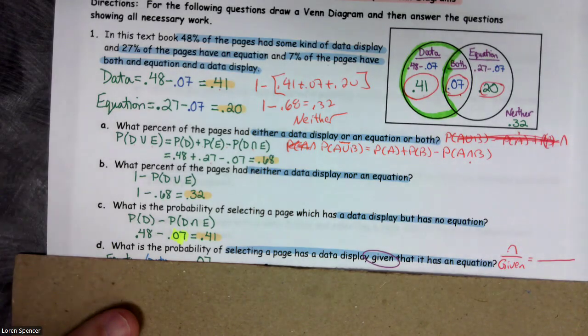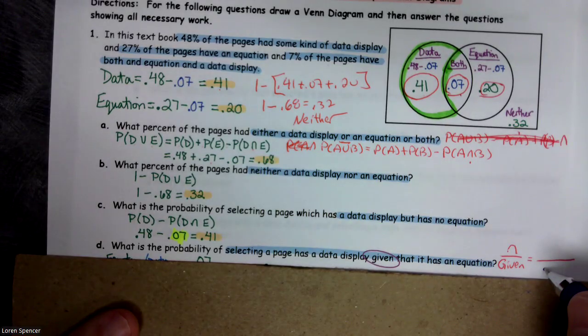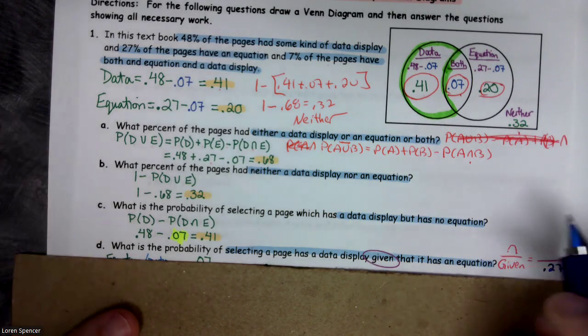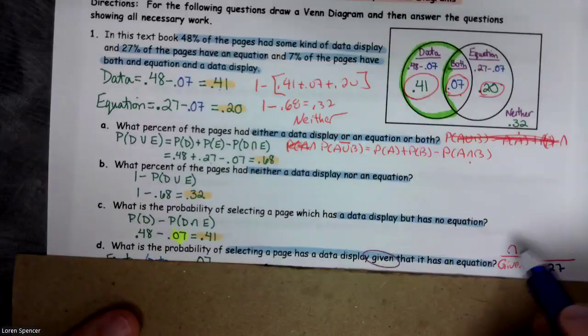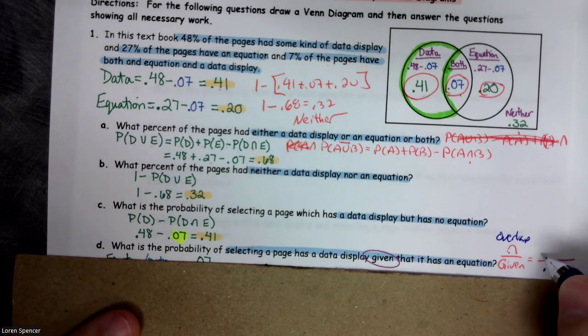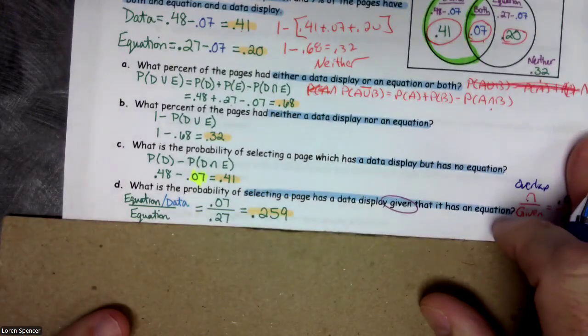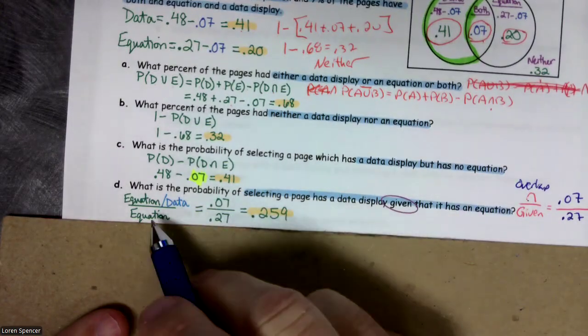We know the probability of equation when we look up here at the top is 0.27. But I need the overlap. Intersection also means overlap. So I need the overlap, and the overlap happens to be 0.07. So we end up with 0.07 over 0.27.